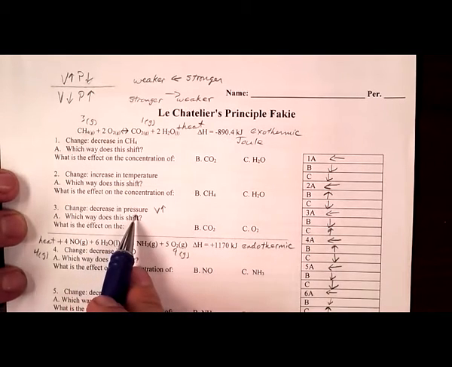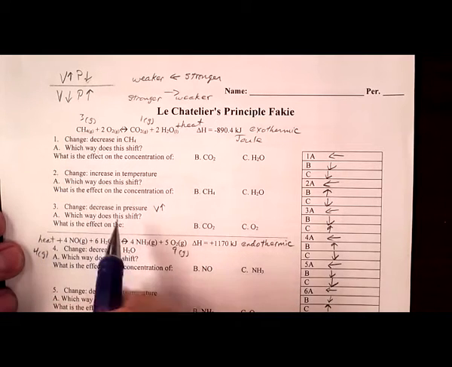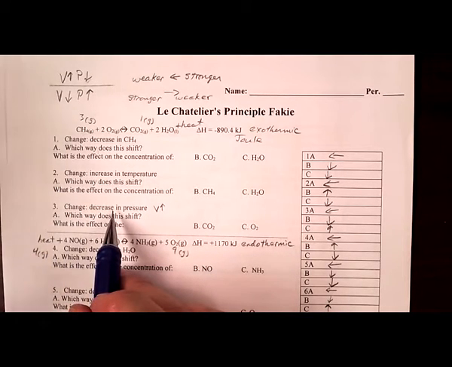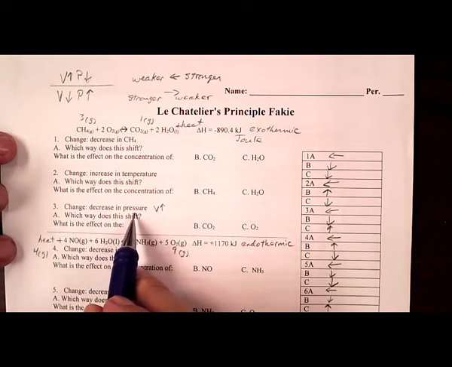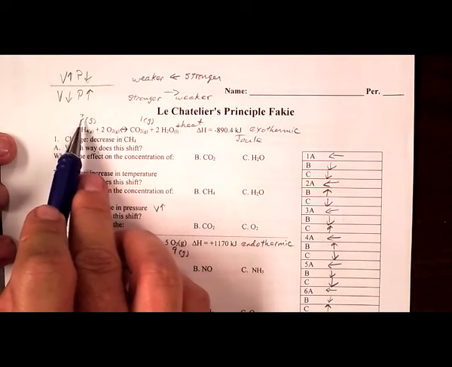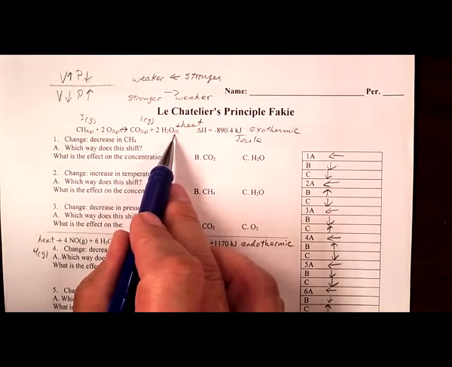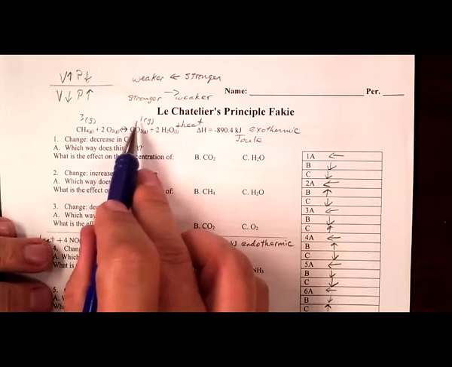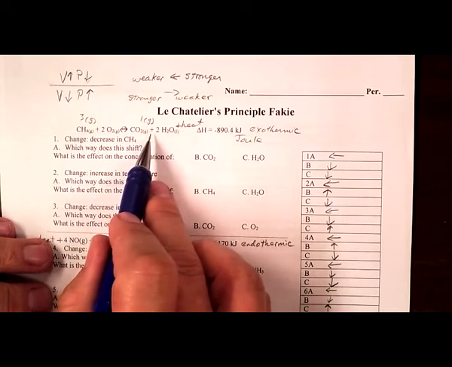If we decrease the pressure, now this gets a little bit more logicalness. We need to count the gas molecules. The liquids and solids don't matter for discussing the pressure and volume changes. So let's count the gas molecules. 1 and 2 gas molecules means this is a side with 3 gas molecules. Notice this is a liquid, and that is easy to get fooled with, and it's fooled me. So this is a 1 gas molecule, that's parentheses G, 1 gas molecule side.